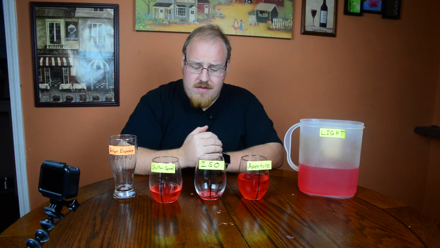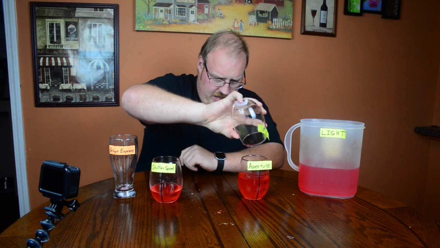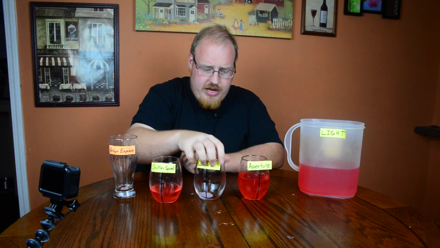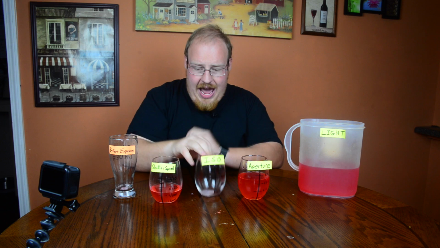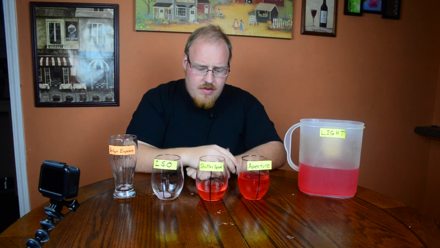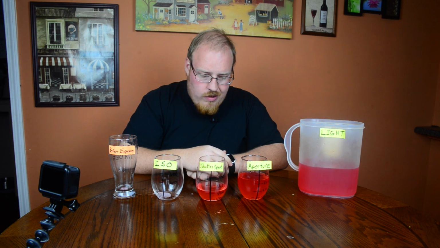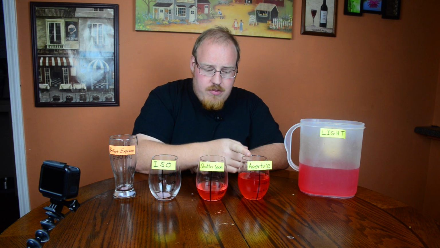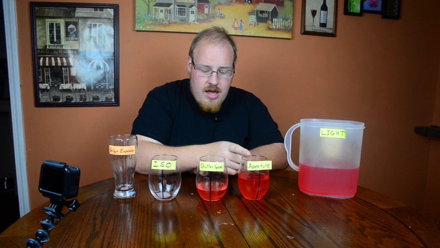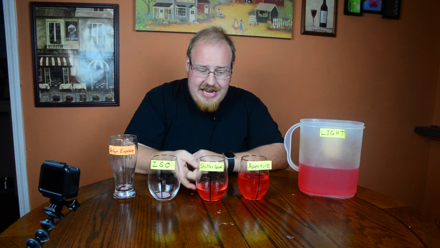Again, my Kool-Aid is light. I've got to take from one of the other two. I have no ISO to give. All out. I'm all the way down to what my camera can do. So I would have to take from shutter speed. Okay, so introducing more light on this is going to take away light on this, but it will balance.